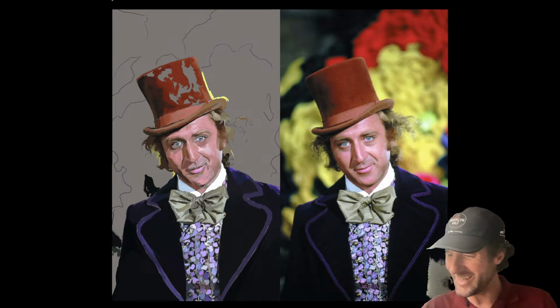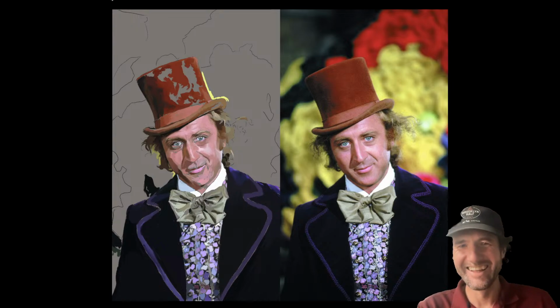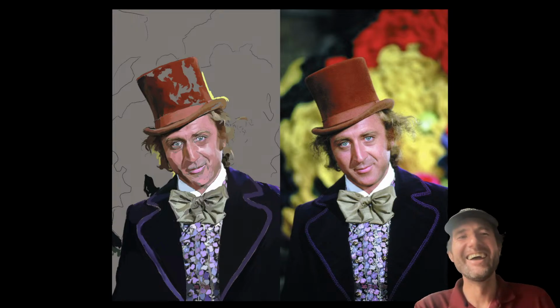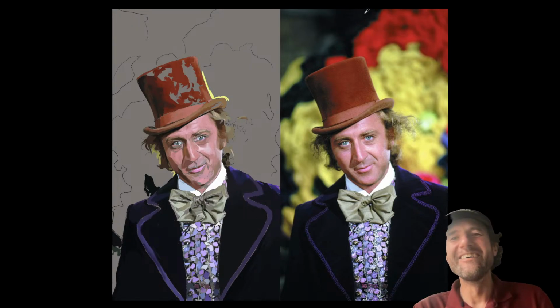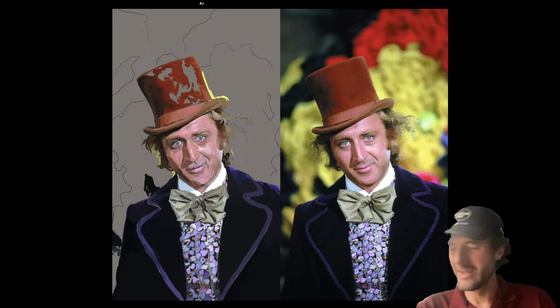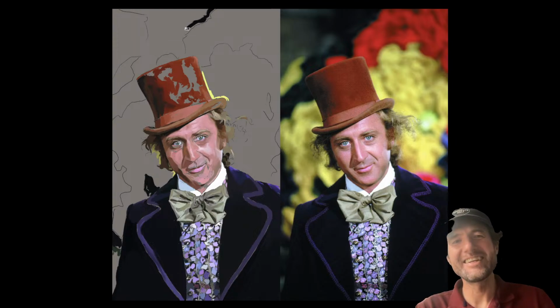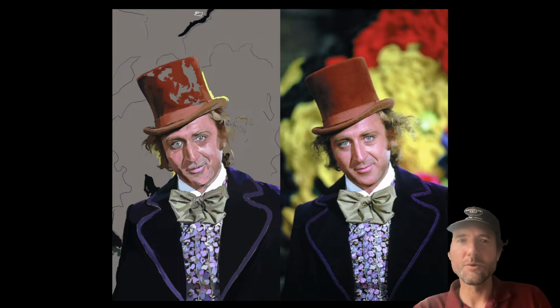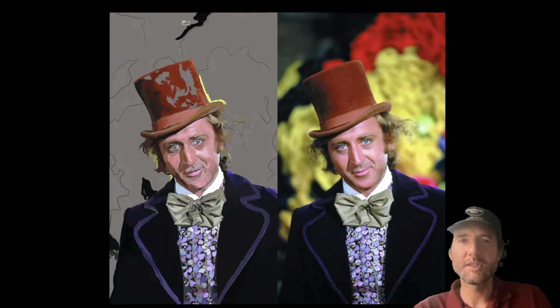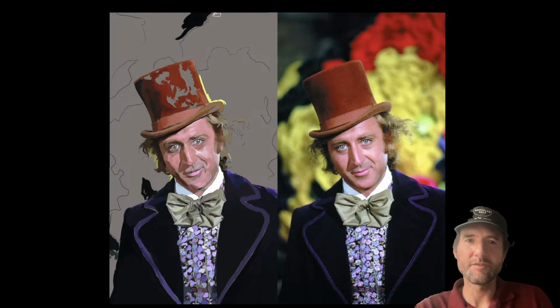Candy's dandy, but catnip's quicker. Wait a minute, is it catnip? Candy is dandy, that's right. And then I was thinking of when he scolds Veruca for denying snozberries are a real fruit.